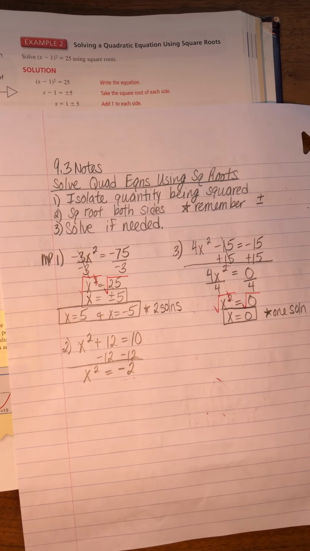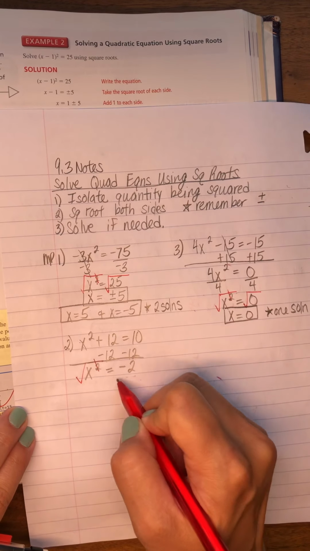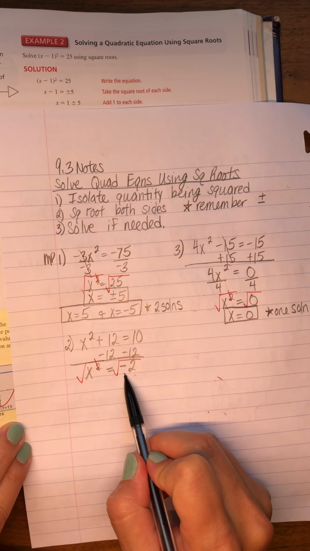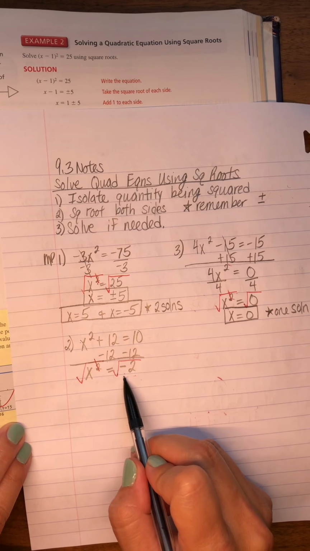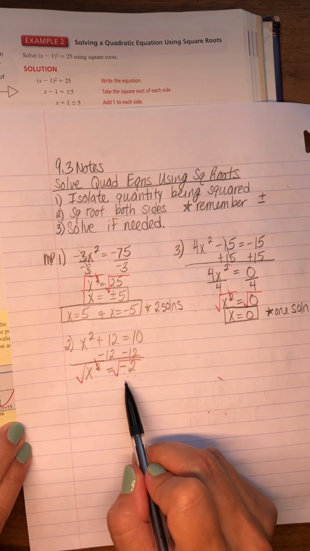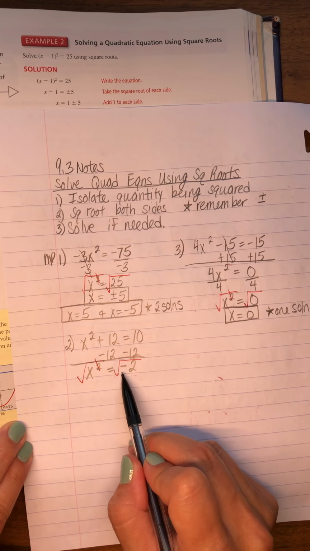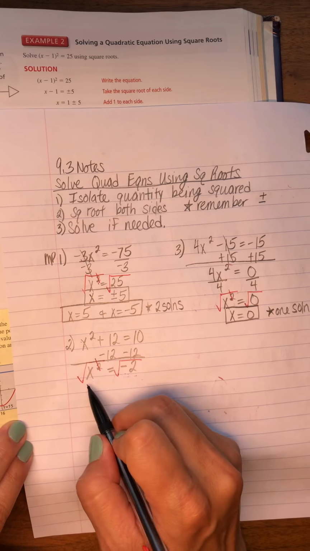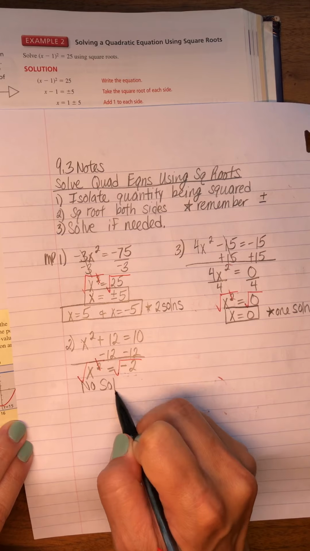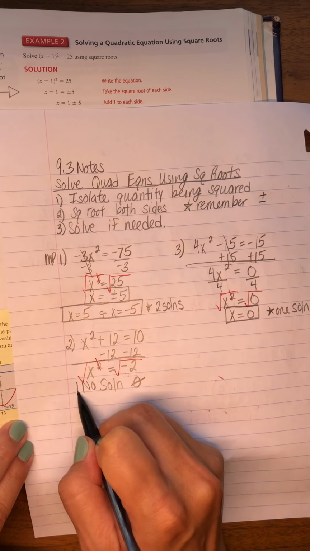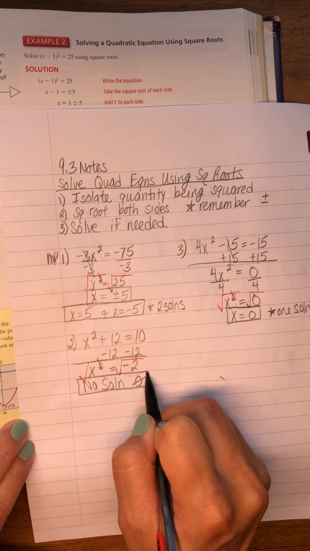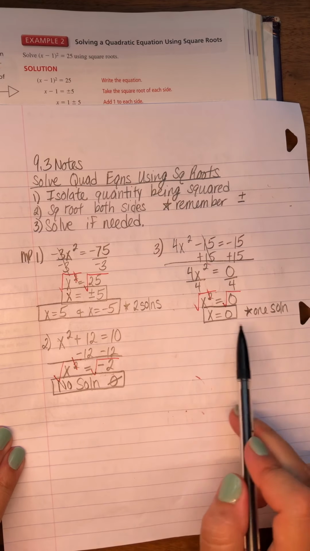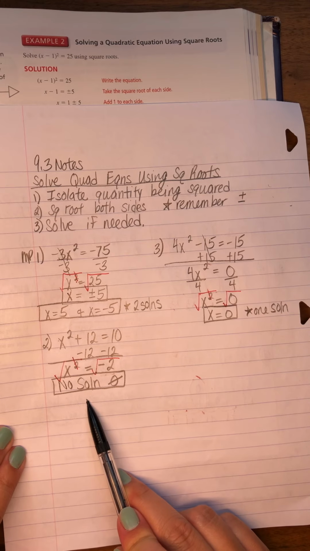Our next step would be to take the square root of both sides. However, you cannot take the square root of a negative number. Even if you try to put this in your calculator, it would say error or cannot compute or some kind of error message like that, because this is not possible. You cannot take the square root of a negative number. So that means here that this is no solution, or you can use the symbol for no solution that we've learned before, that circle with the line through it. Okay, so these are our possible options. We could have 2 solutions, 1 solution, or no solutions.